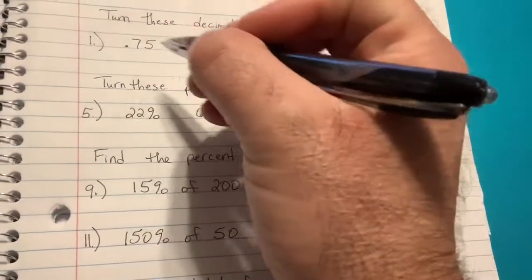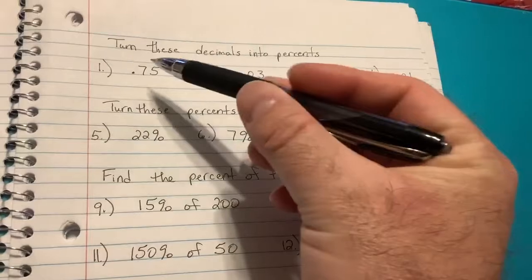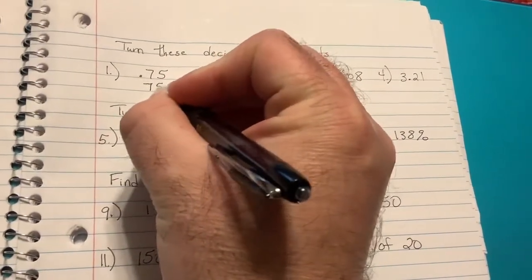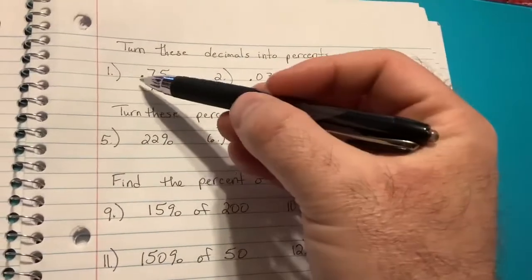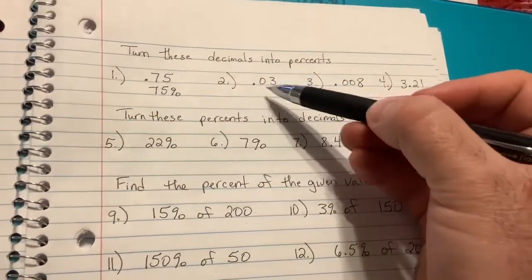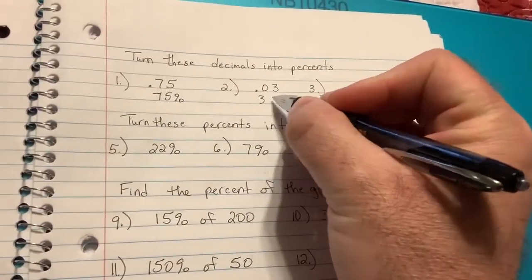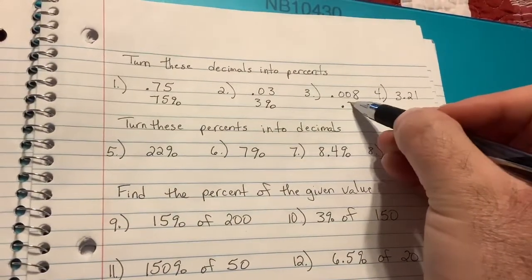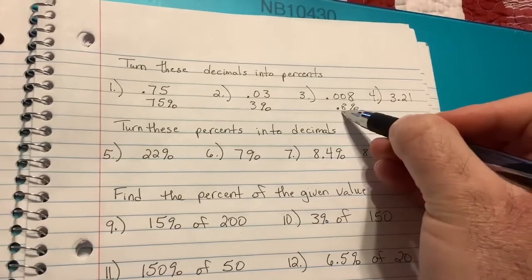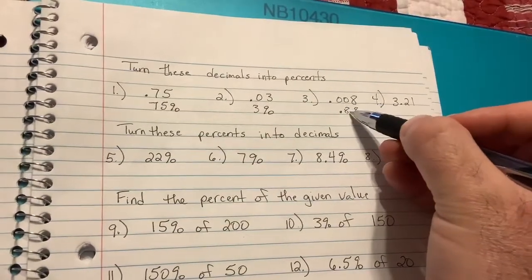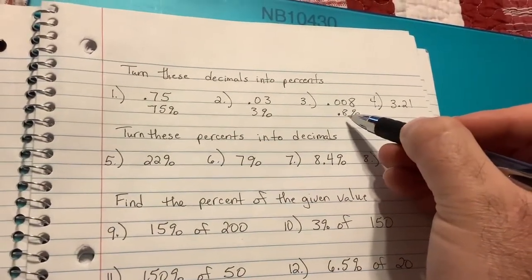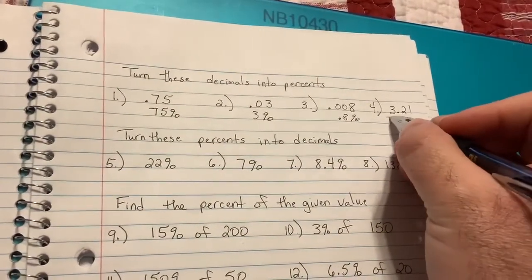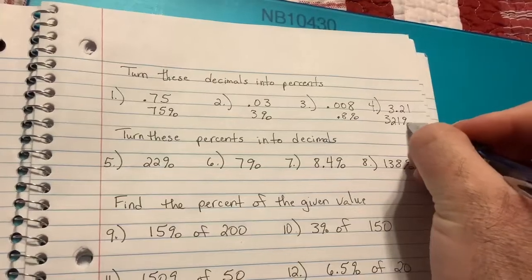Okay, so when you turn these decimals into percents, we're moving the decimal 2 times to the right. So this one's going to be 75%. You moved it 2 to the right. Same thing here, 2 to the right, you get 3%. Okay, 2 to the right, you get 0.8%. So the decimal's still there because you moved it twice. It's still in front of the 8, so it's less than 1%. Ends up being 0.8%. This one you move 2 to the right, and it's 321%.